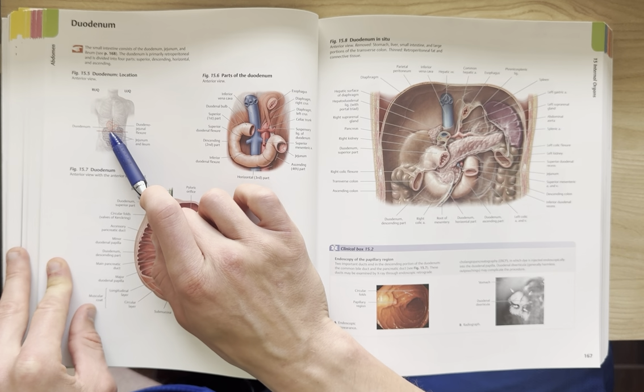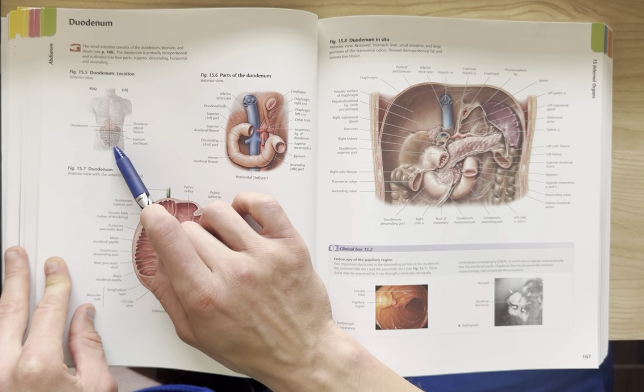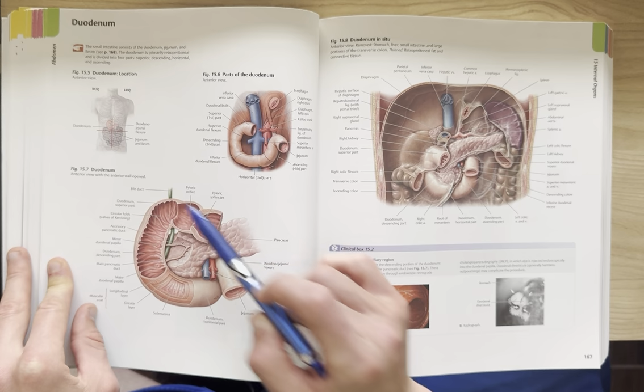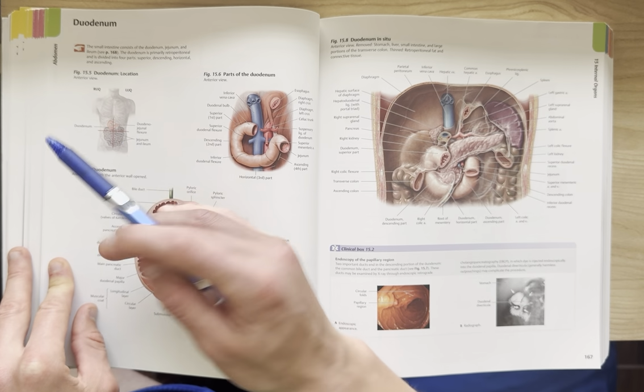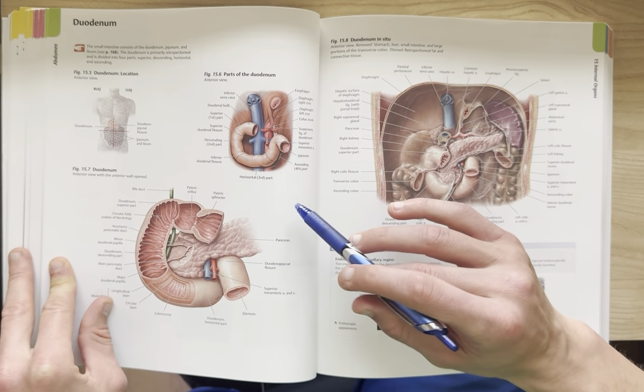So duodenum is here, and then the jejunum and the ileum are further on down, which is crazy when you see it like this, just how packed in it is. We'll get into it though.